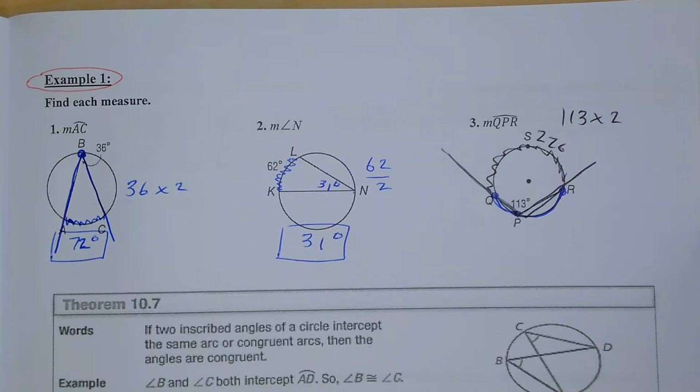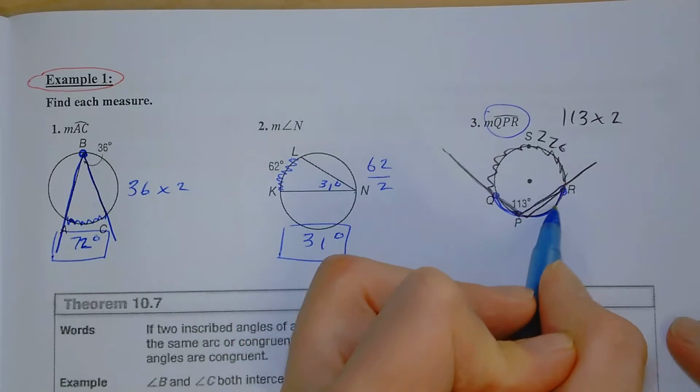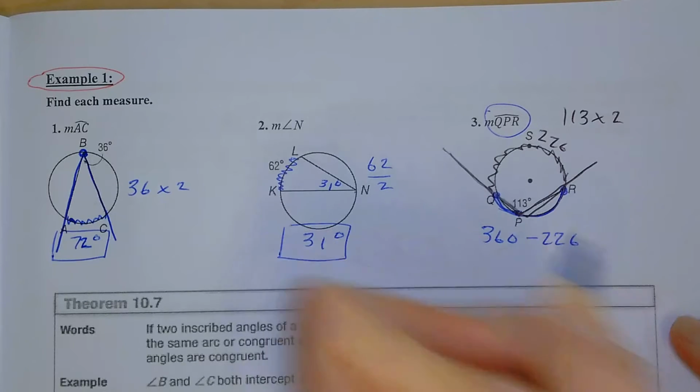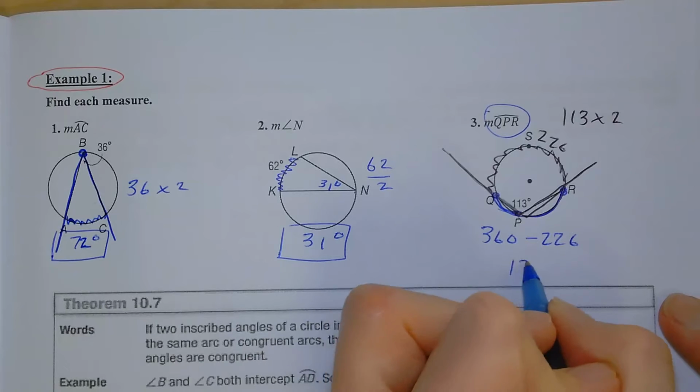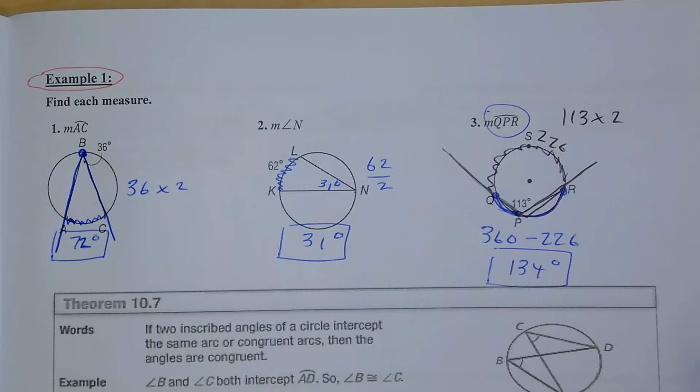Now, if that's 226, then if I would like to find QPR, which is down here, then I'm going to finish by just taking 360 and minusing off that 226. So that one has a little bit of an extra step. So you're going to get 134 degrees for the arc that's underneath that, at the bottom of that circle.